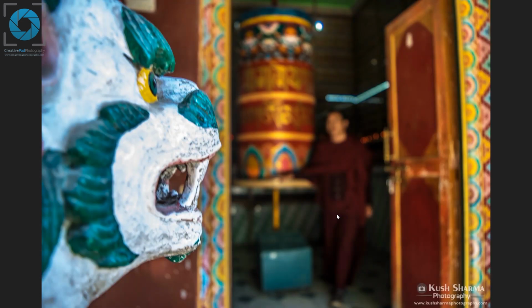Sometimes you can use a shallow depth of field for just some artistic looking street shots. For example, here I've actually blurred the background deliberately because the monk behind, I just want to be subtle about it. I just want you to get this feeling that there's a monk who's just inside this room going on about his prayer routine, but I don't want it to be too clear. So sometimes you can have these abstract or street shots and you can incorporate this blur to give this artistic effect and convey the message that you want.